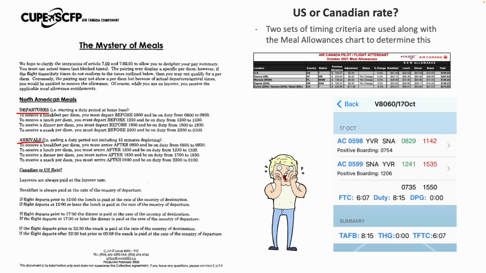And if you were operating that flight, then your duty day ends 15 minutes after arriving back at home base. If you're deadheading, it ends immediately at arrival time. If we look at the timings that are described in the mystery of meals as it relates to this duty day, we can very quickly determine what we are and are not eligible for. Our departure time from Vancouver to Santa Ana was 8:29 a.m. Our check-in time was 7:35 a.m.